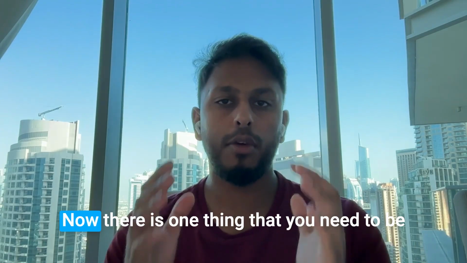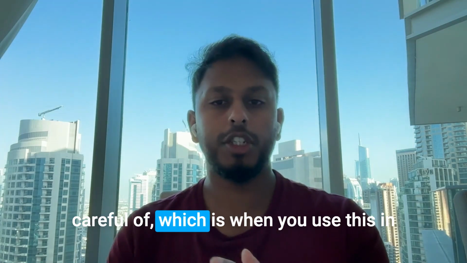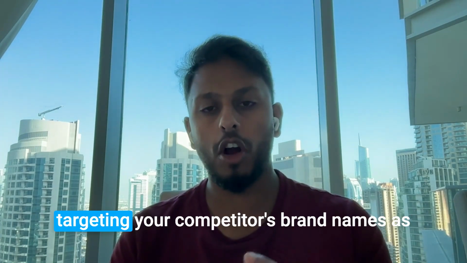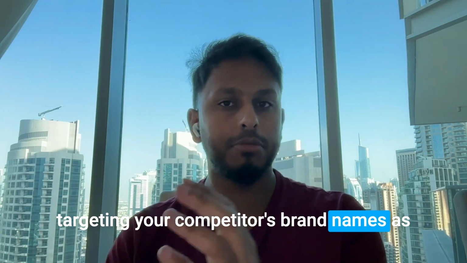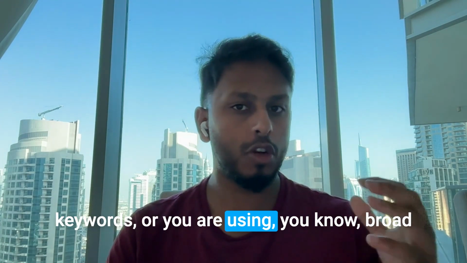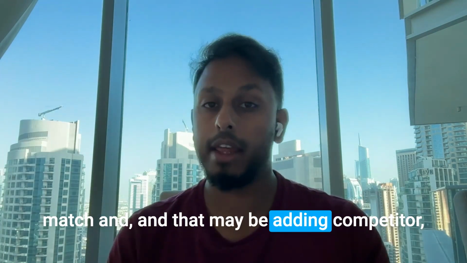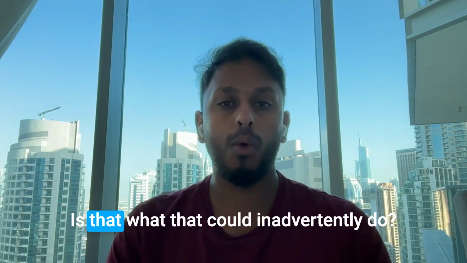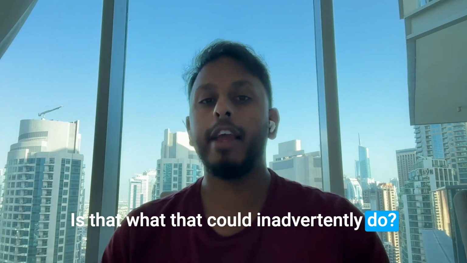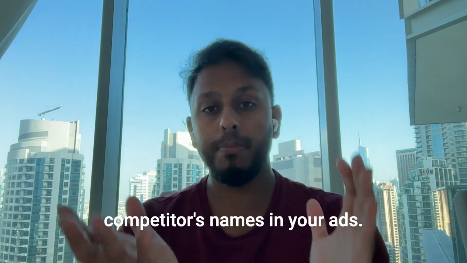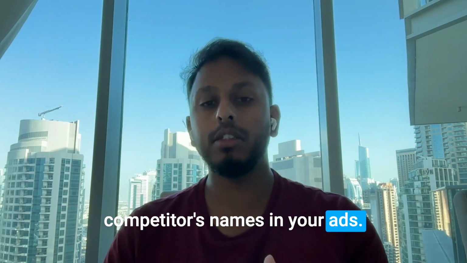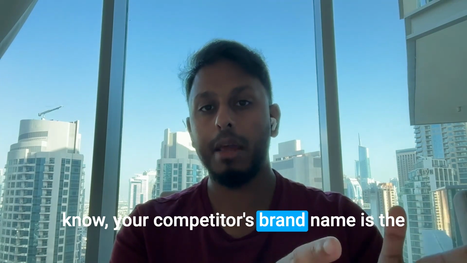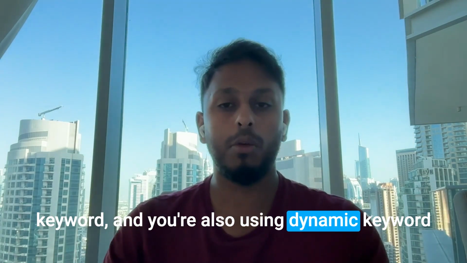Really simple to do. Now, there is one thing that you need to be careful of, which is when you use this in combination with strategies where you are targeting your competitors' brand names as keywords, or you're using broad match, and that may be adding competitor names into your keyword targeting. What that could inadvertently do is you could end up using your competitors' names in your ads if it's a campaign where you have your competitor's brand name as the keyword, and you're also using dynamic keyword insertion.